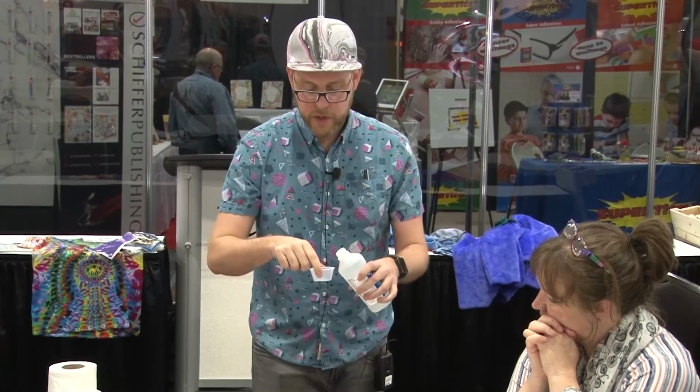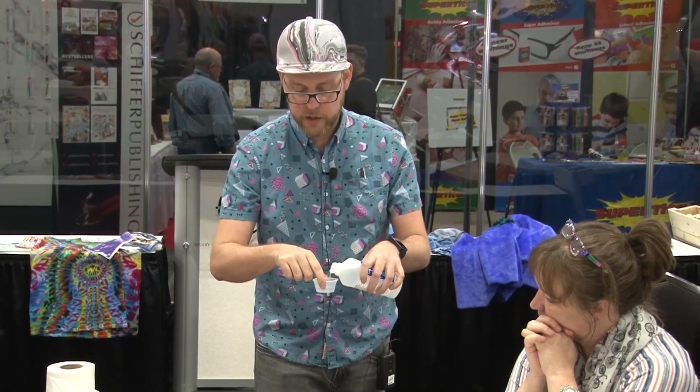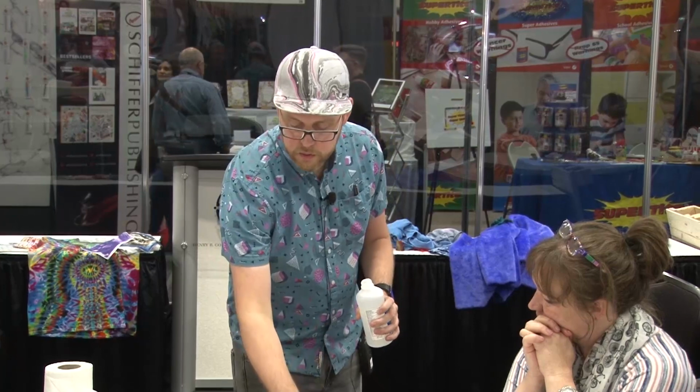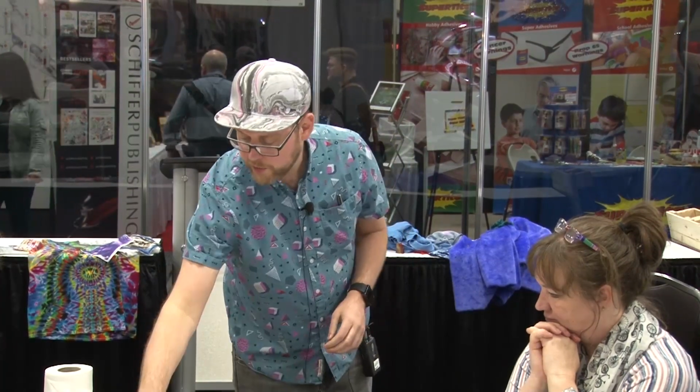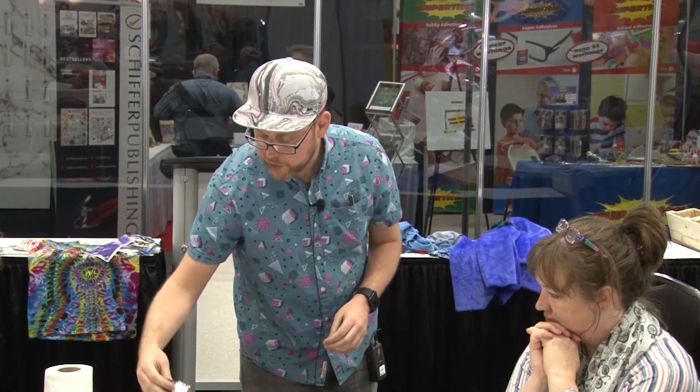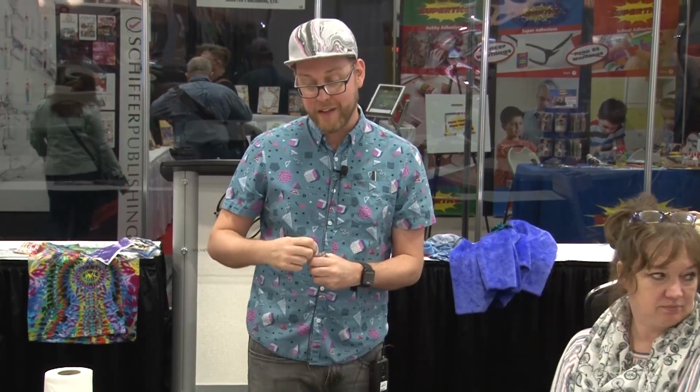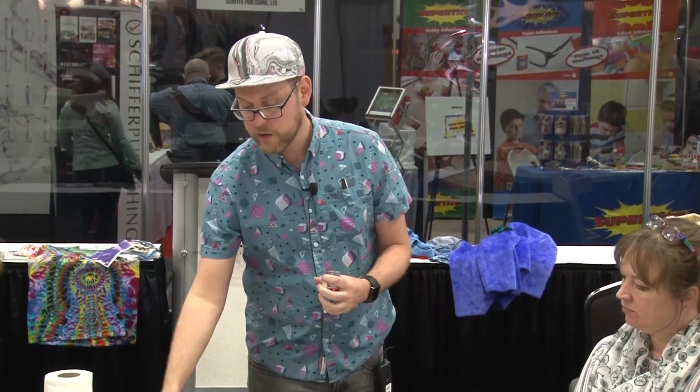So I'm going to add some alcohol here. I'm not going to measure anything, like I never do. So how lightfast is this? It's a good question. The malachite is especially fadey.